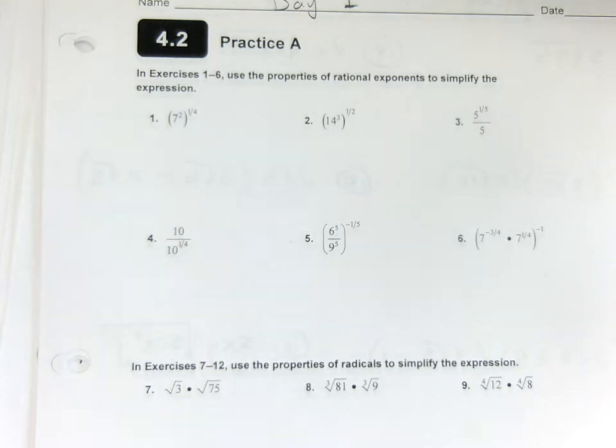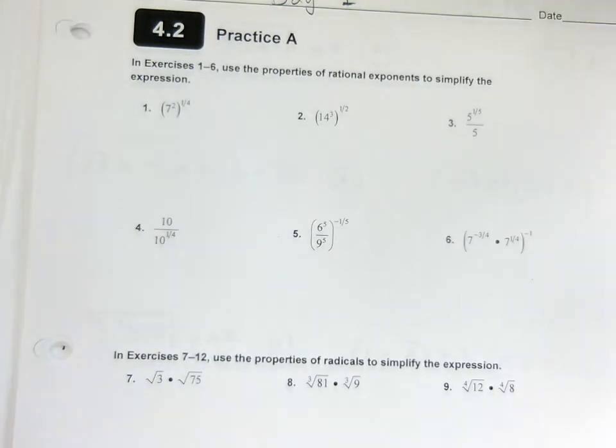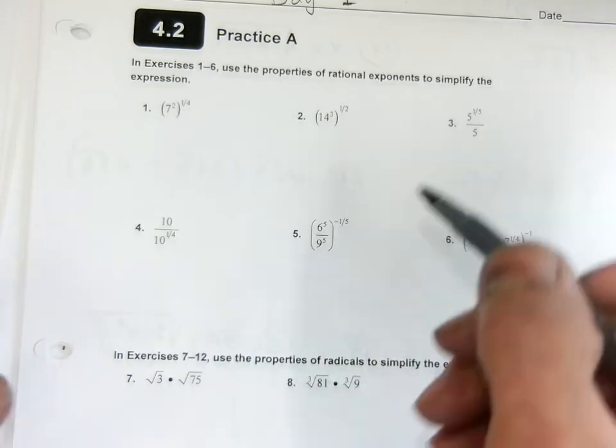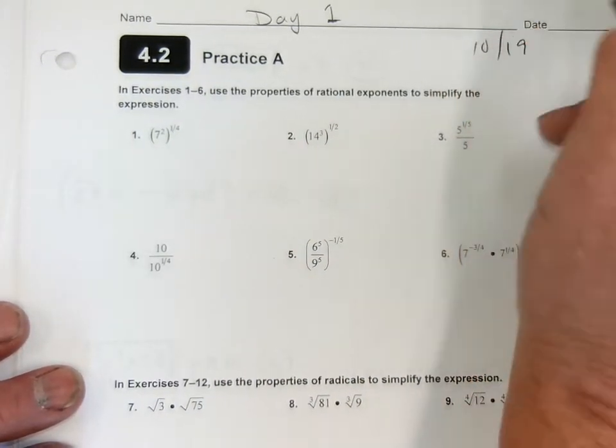So this is the homework. That's the good news because we want to do it together. It is 10:19, okay?